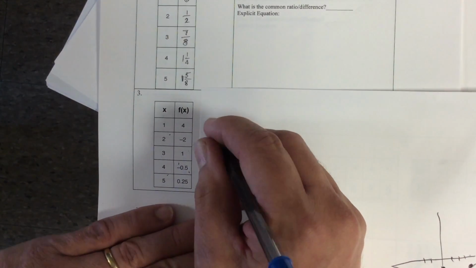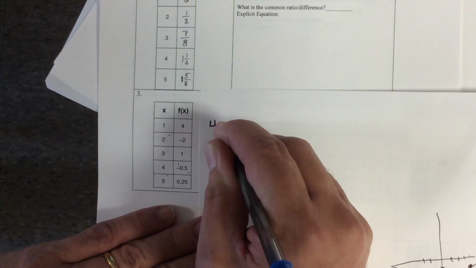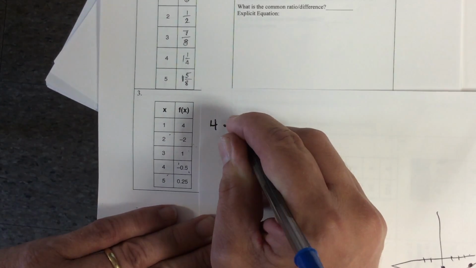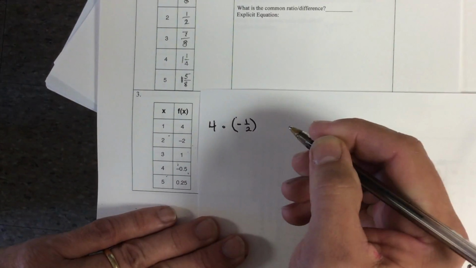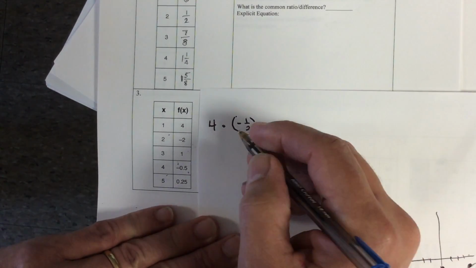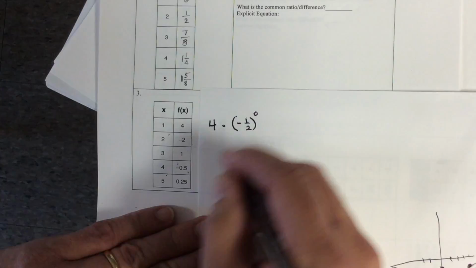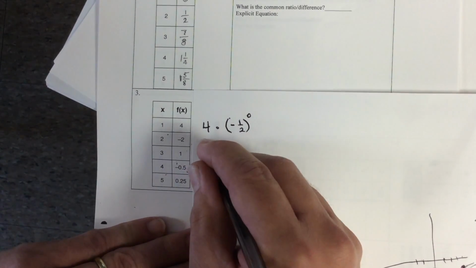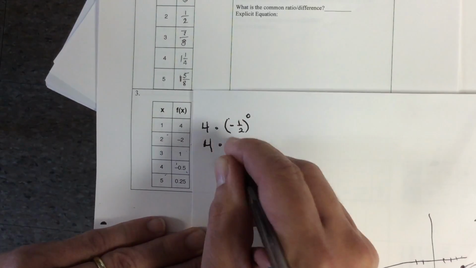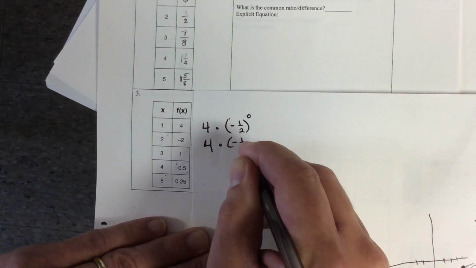Because 4 is 4 times negative 1/2. How many times? Yeah, 0 times. And negative 2 is 4 times negative 1/2, 1 time.